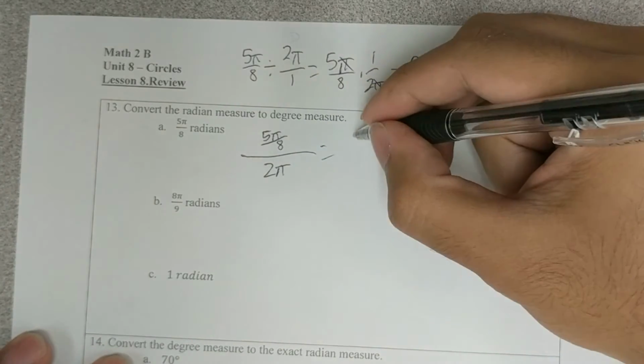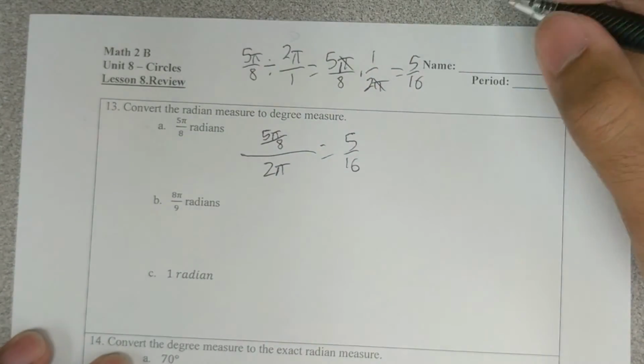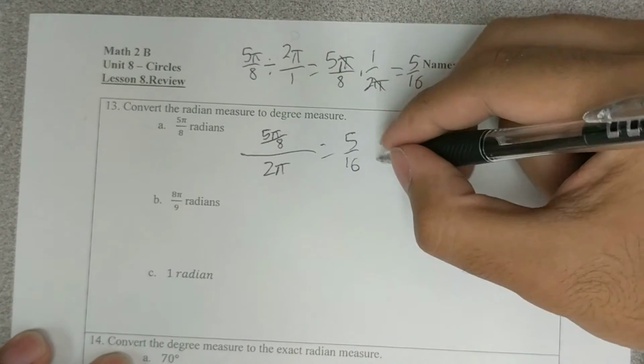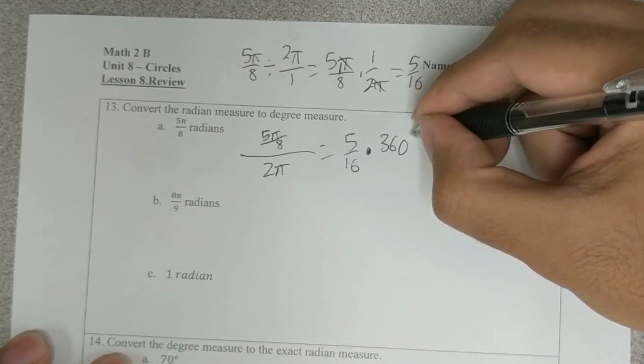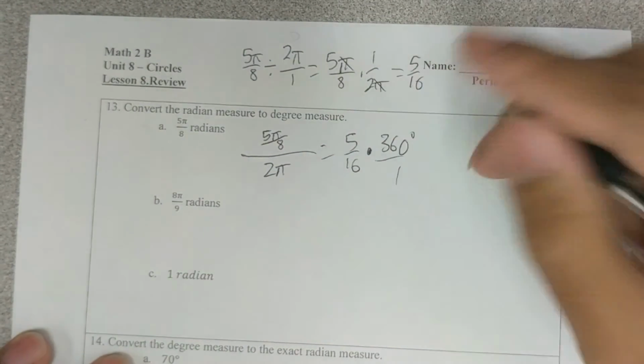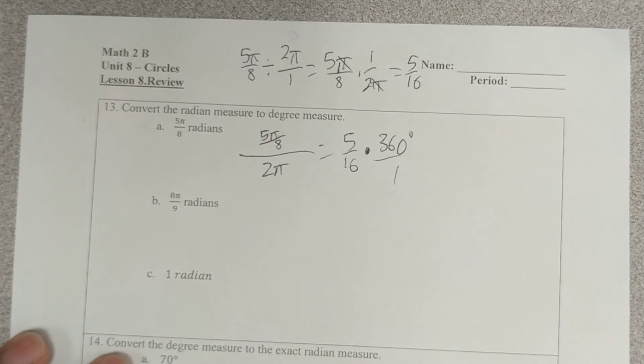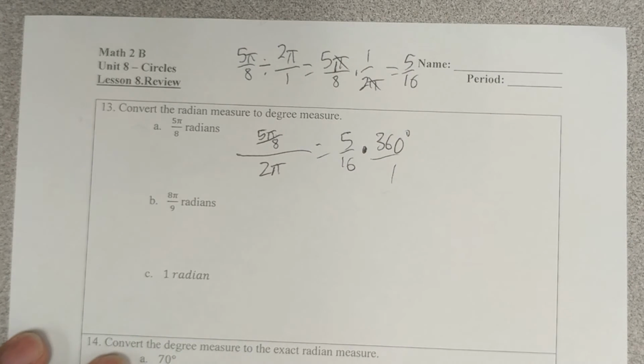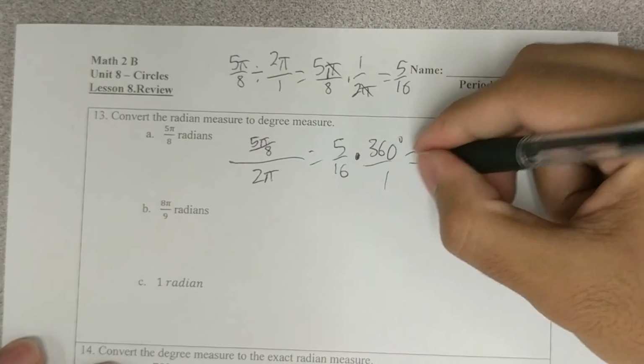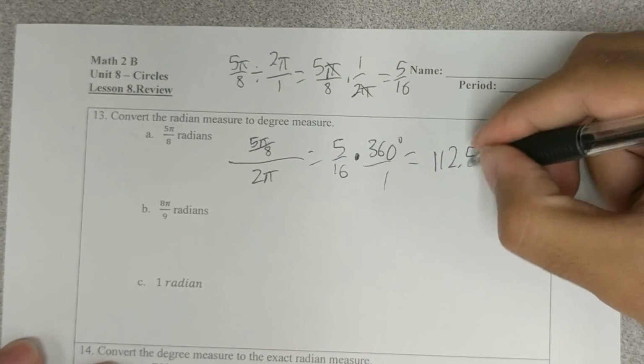Okay, so we have 5/16 of the full circle, and because we want degrees, the full circle is 360 degrees. So we just need to multiply these together to get our answer of 112.5 degrees.